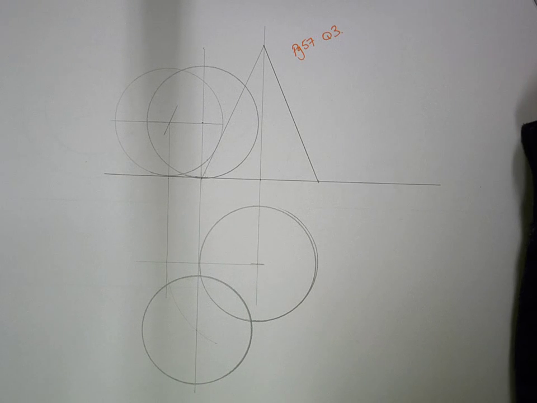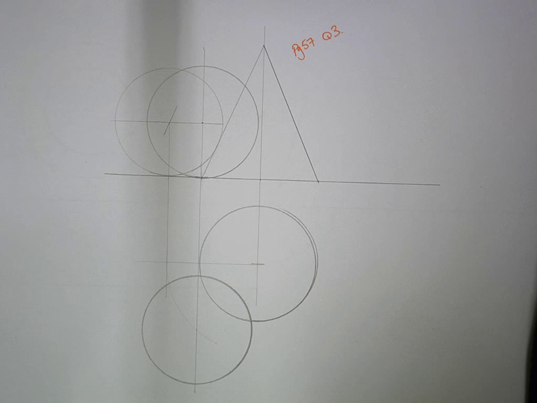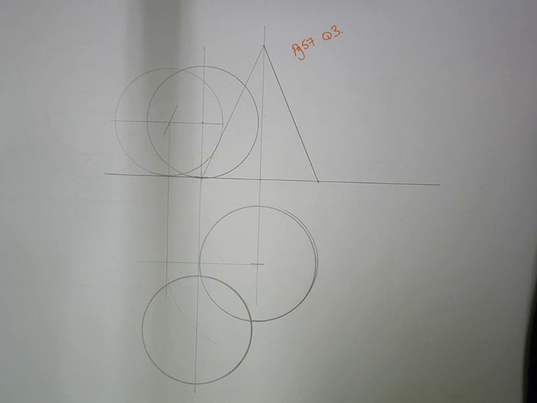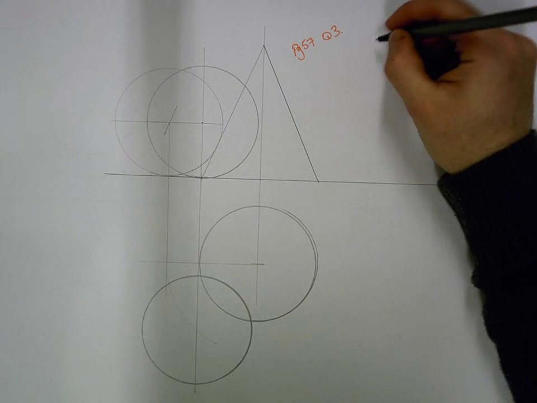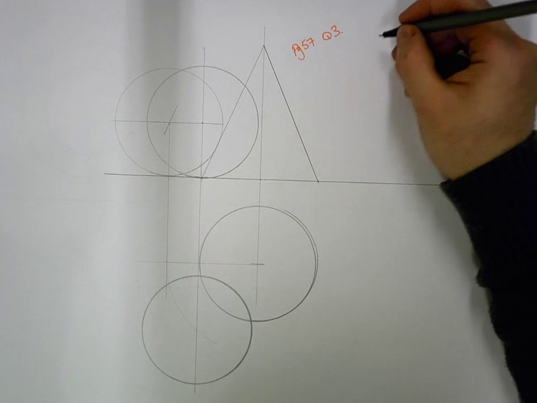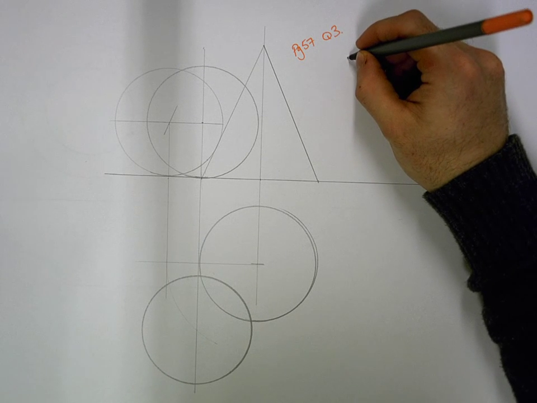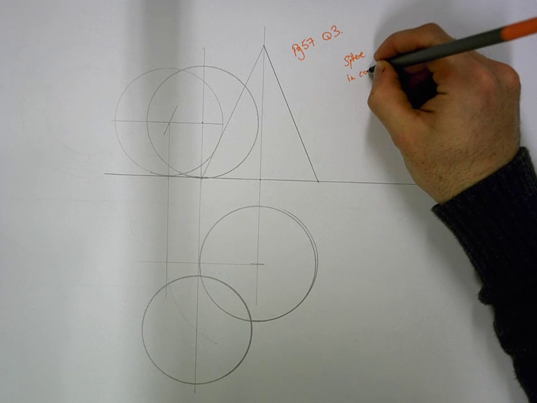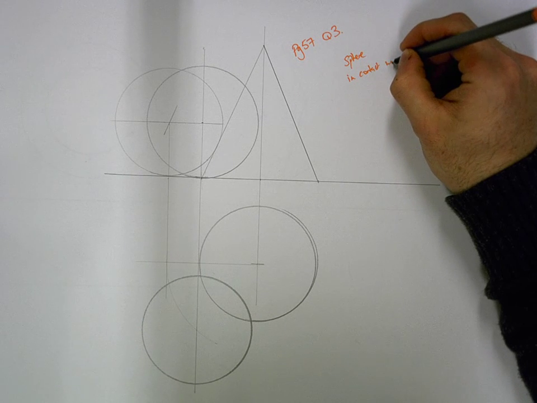Now, part 2 of the question, lads, is asking you to draw the projections of a second sphere with a diameter of 30, which touches both solids, and it tells you that it makes contact with the original sphere at a point which is 44 millimeters above the horizontal plane. Okay, so I'm just going to list off the different things that they're telling us to pay attention to there. First of all, we're drawing a sphere. It has to be in contact with both solids.